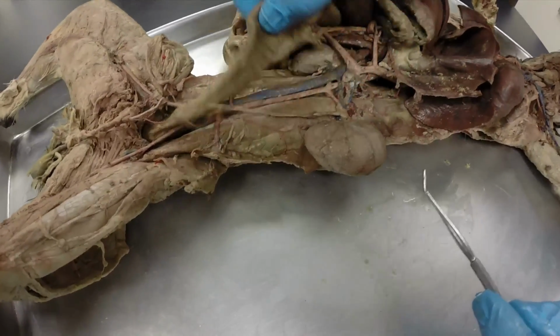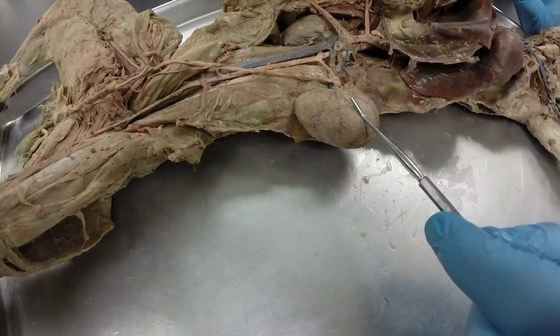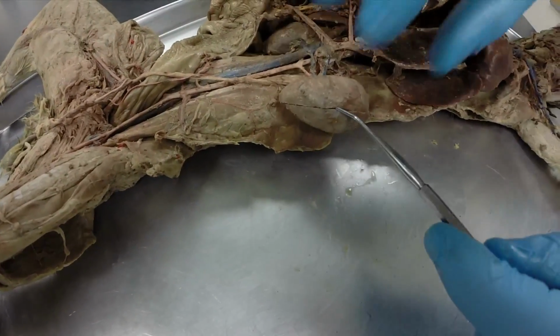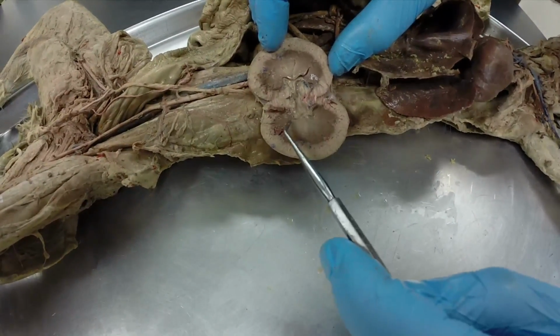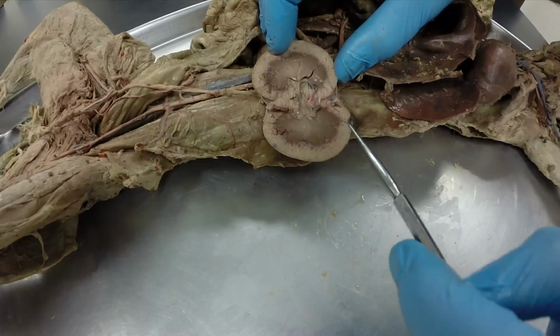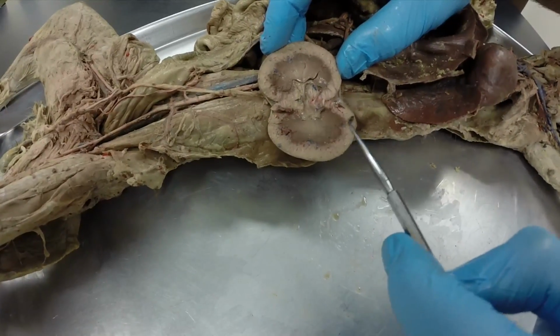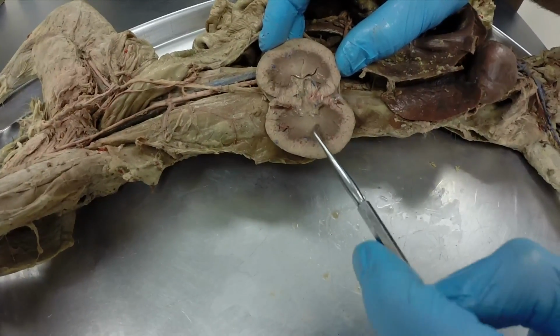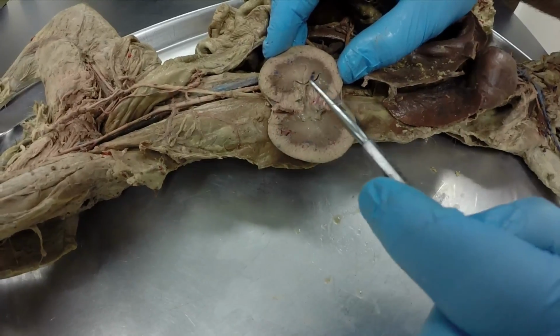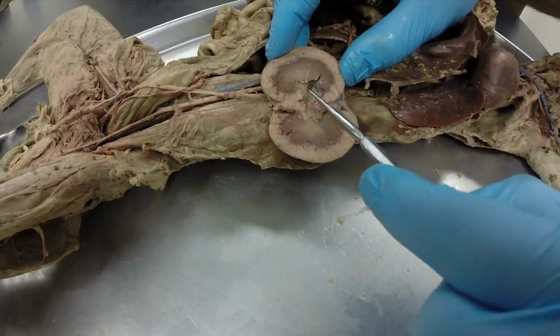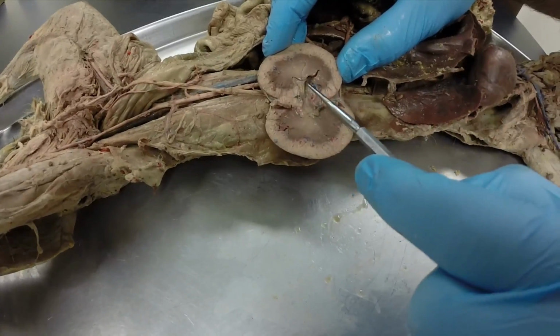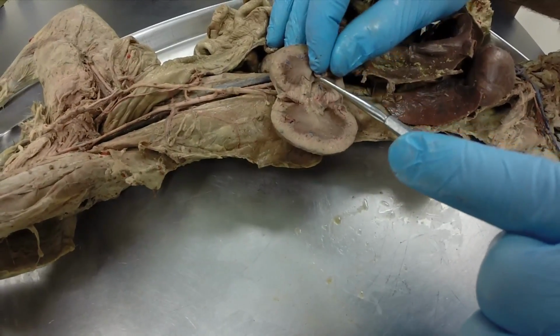Okay, these are the kidneys, and if we open the kidneys up, we can see that we have an outer cortex layer and an inner medulla layer. And what we have here is we basically have little ducts draining each of these areas or units, called nephrons, and they're draining it into this big open space in the center. And this is called the renal pelvis. There you can kind of see the renal pelvis.